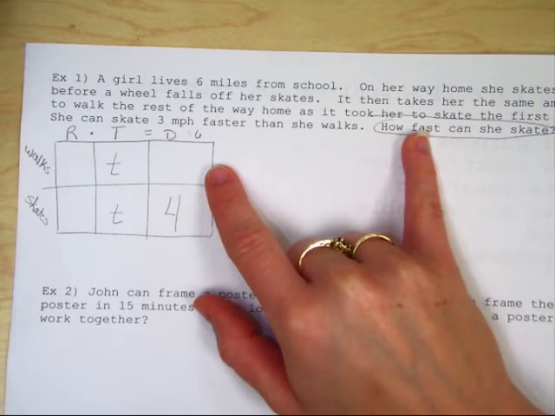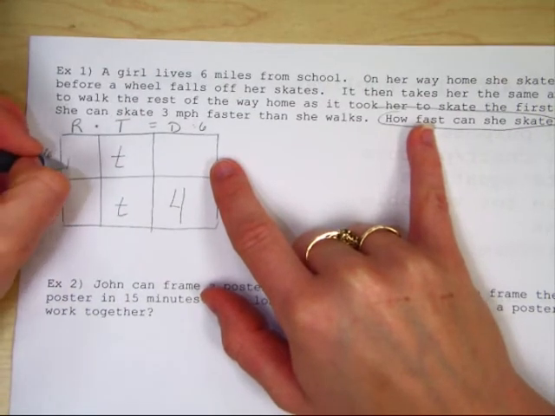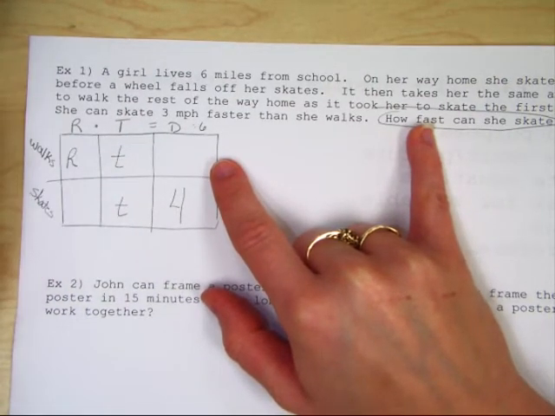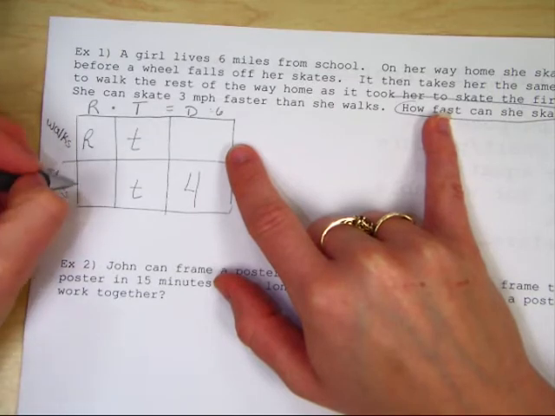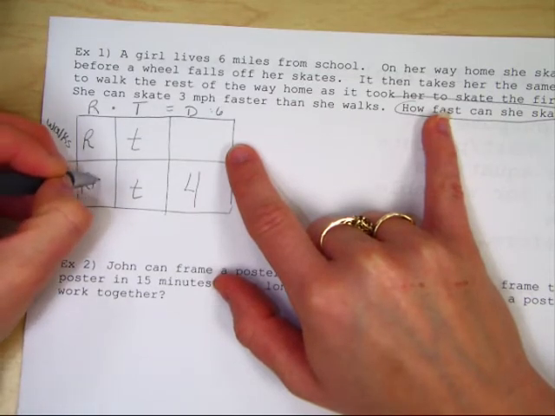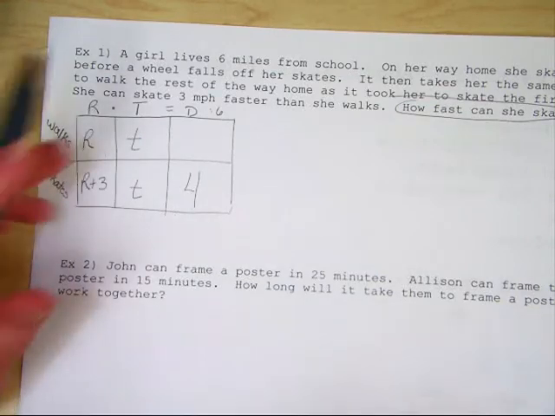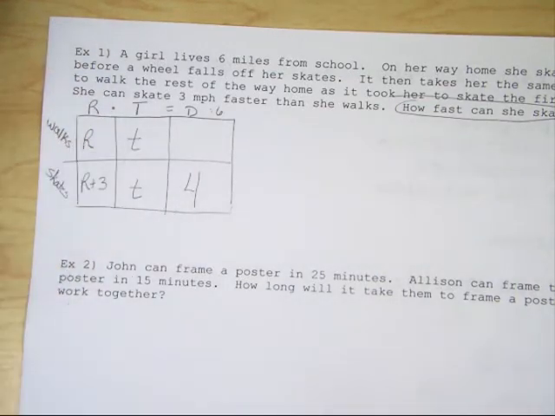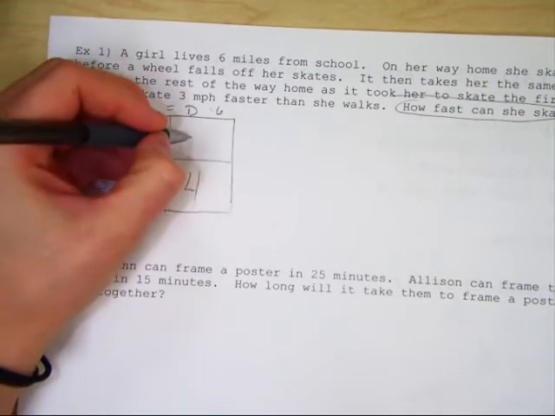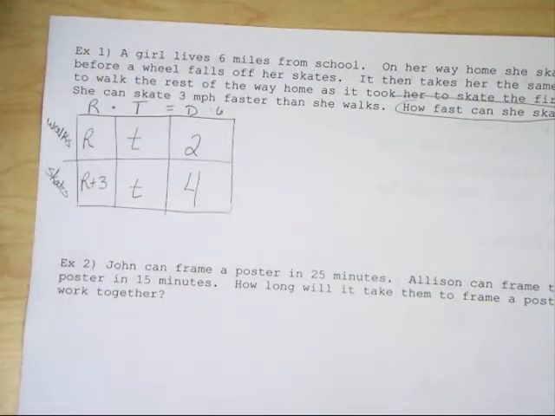She can skate 3 miles an hour faster than she walks. So if her rate with walking is R, her rate with skating is 3 faster than that: R plus 3. Now we need to figure out what her distance is when she walks. If the total distance is 6, I'm hoping you understand that this distance has to be 2.